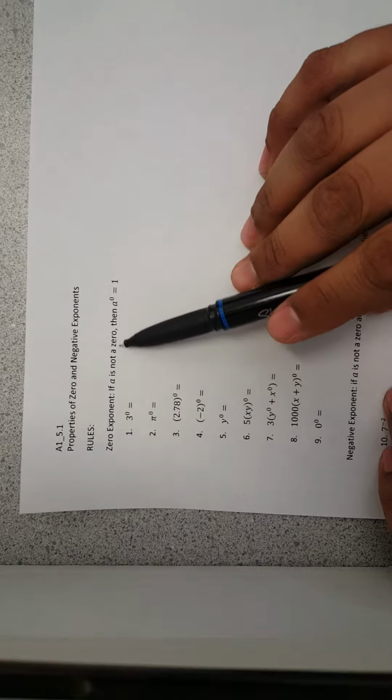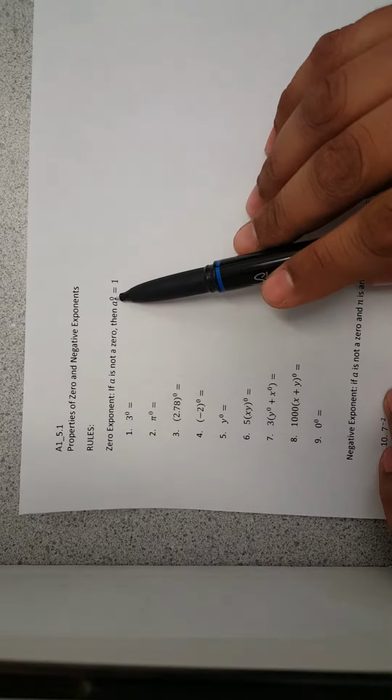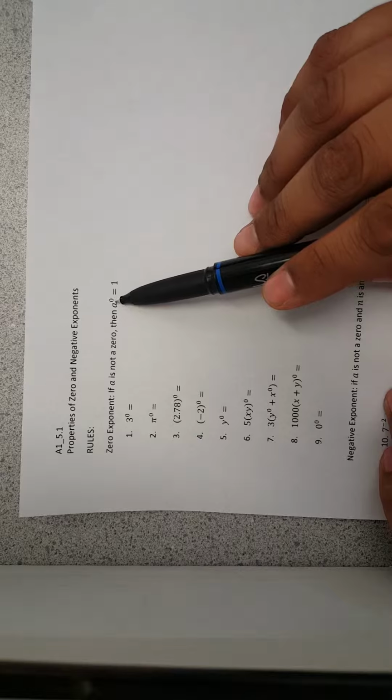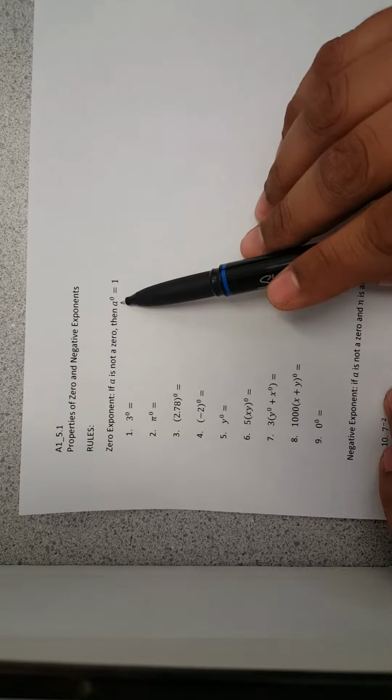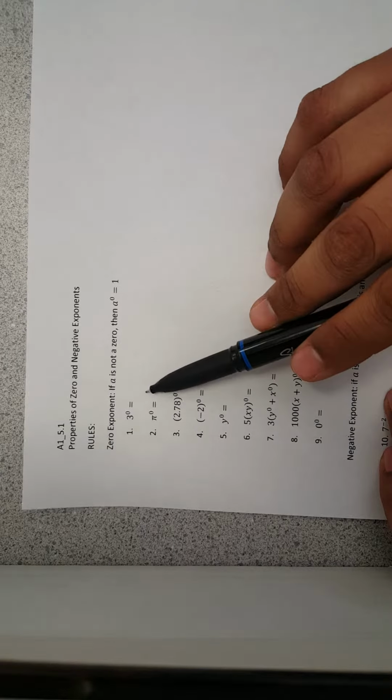All right, so here we have the zero exponent. If a is not zero, then a to the 0 is equal to 1. So this is basically saying that any number that you replace in for a, you raise it to the 0, that's going to be equal to 1. The only condition is that a cannot be 0. Okay, so let's go over some examples.